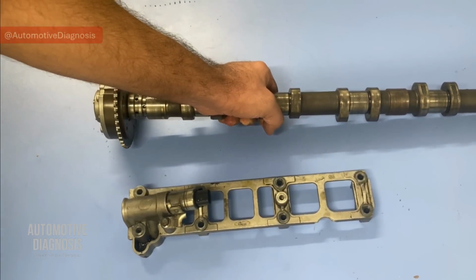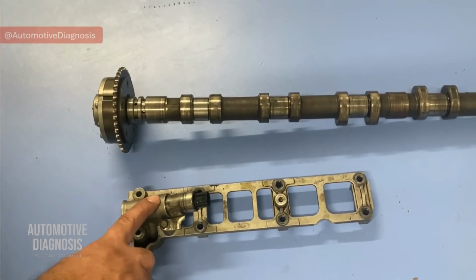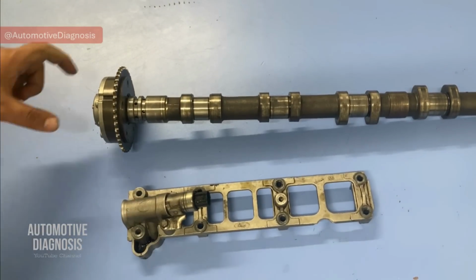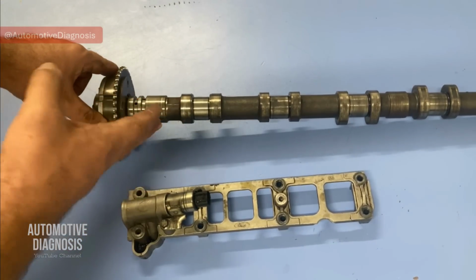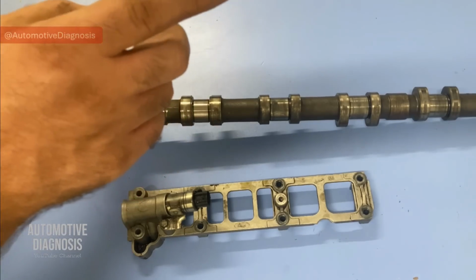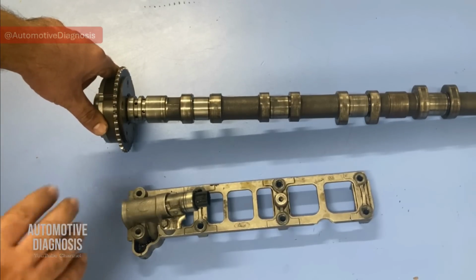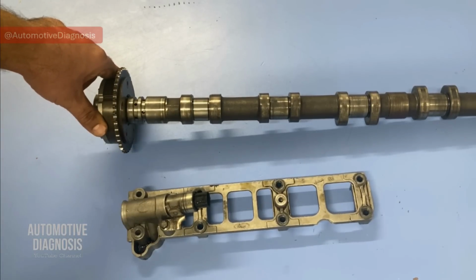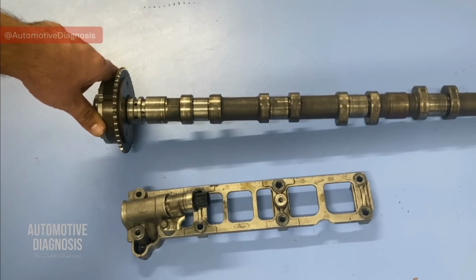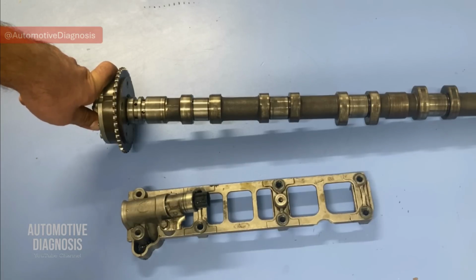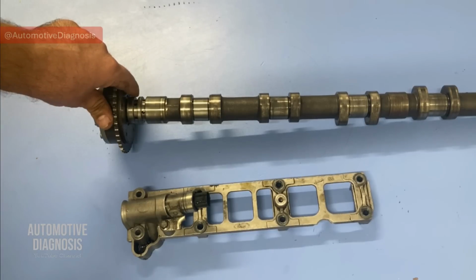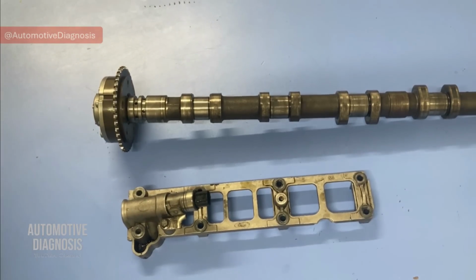So it means if the ECM is activating this solenoid valve, but this VVT is not functioning properly, of course, the adjusted valve timing is not going to be achieved, and the ECM will set a fault code. So some fault codes like P0011 or P0016 are for the intake VVT. P0014 and P0017 are for the exhaust VVT.